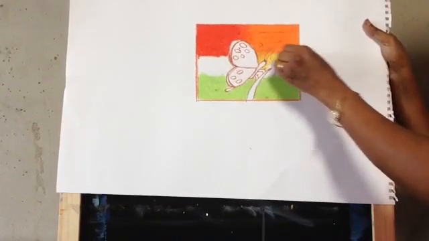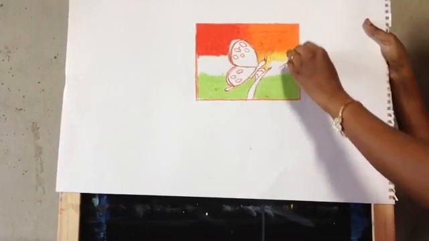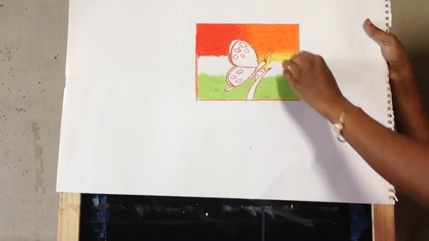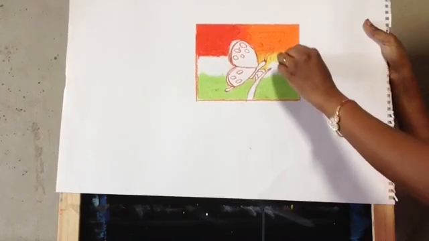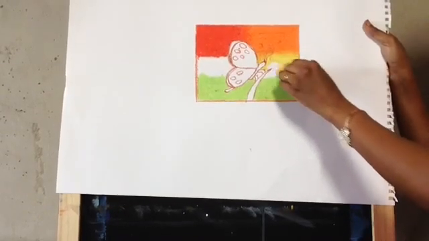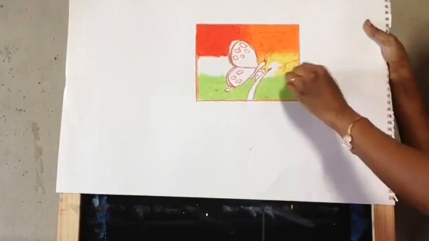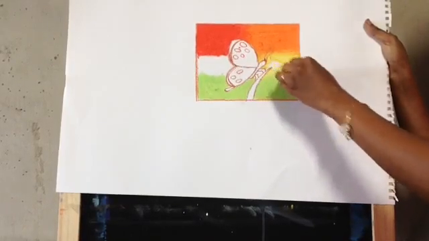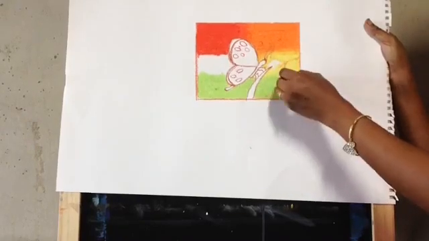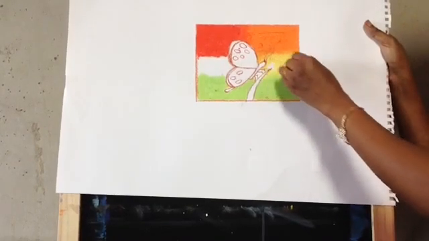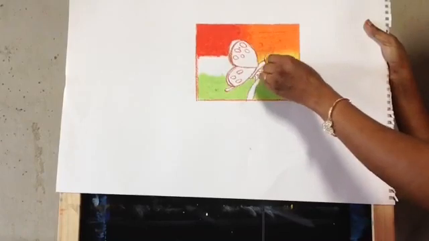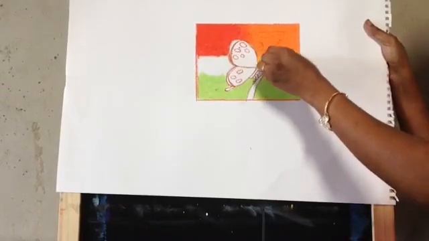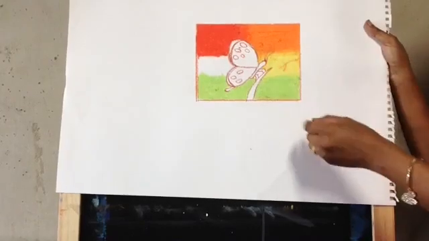It's okay to go on top of the branch. It's also okay to color on top of the legs. There are going to be some dark areas. So we'll be taking care of that at the end. So for now, I'm using a very light color, that's yellow, to blend with green and orange.